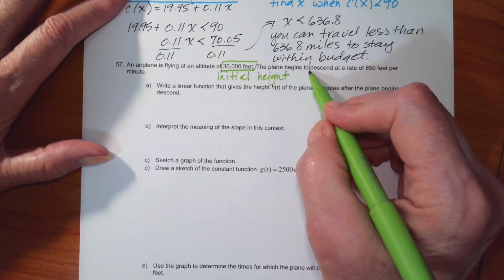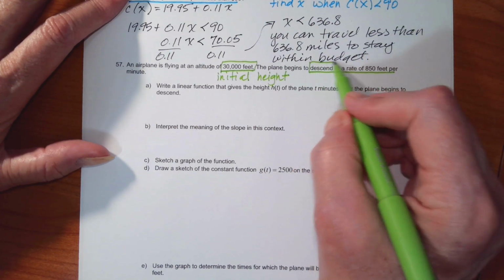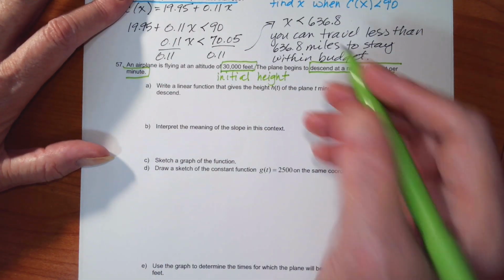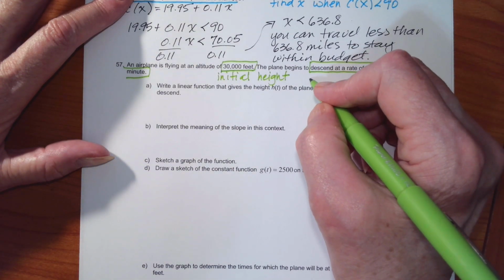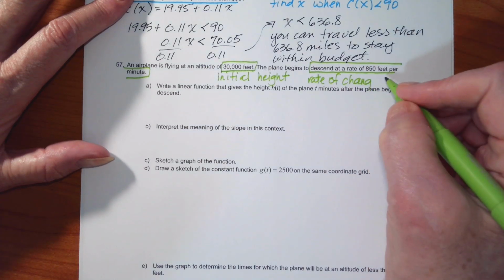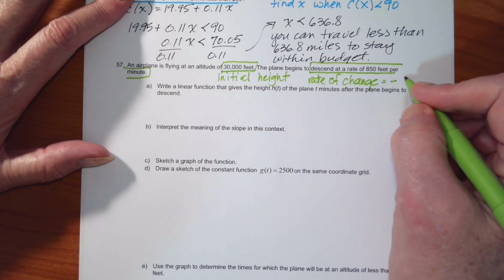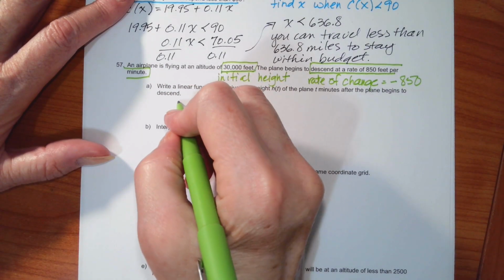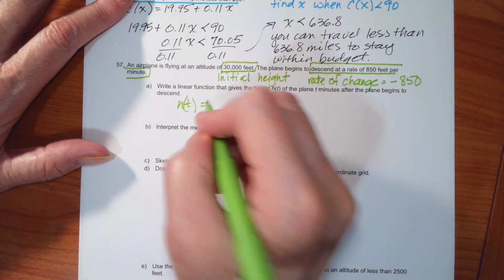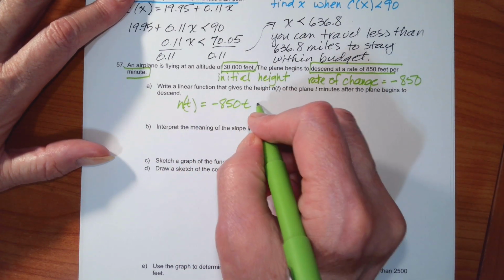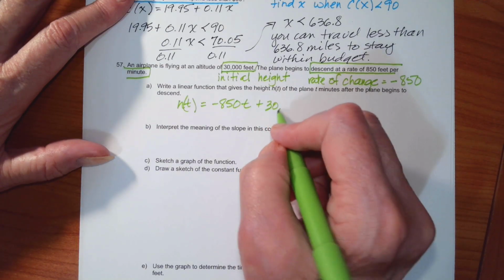And we are descending at a rate of 850 feet per minute. So that means that our rate of change is negative 850. So our h of t is equal to negative 850t plus 30,000.